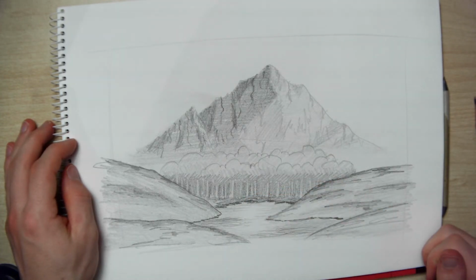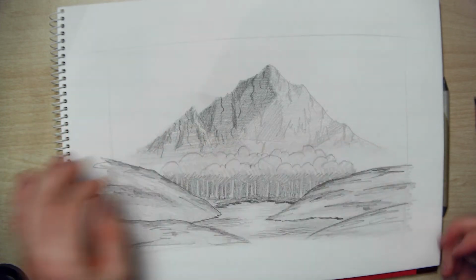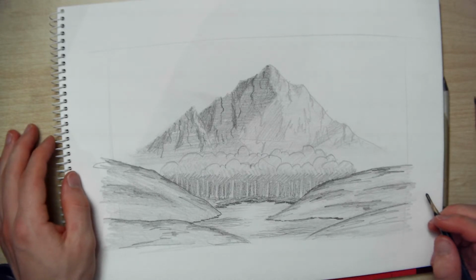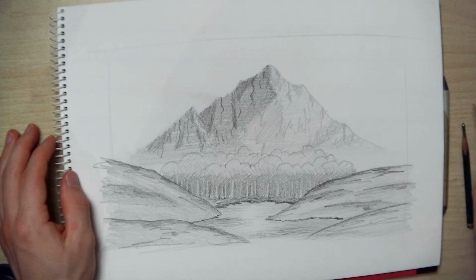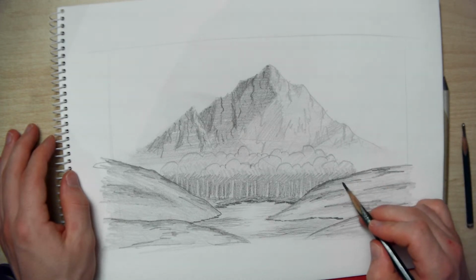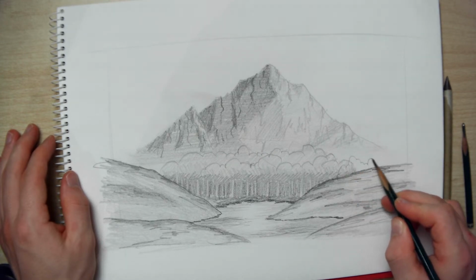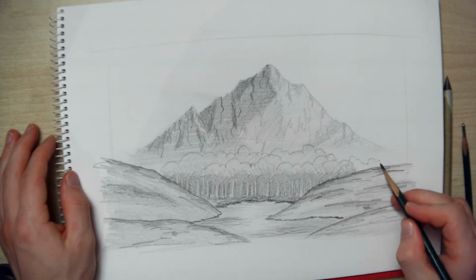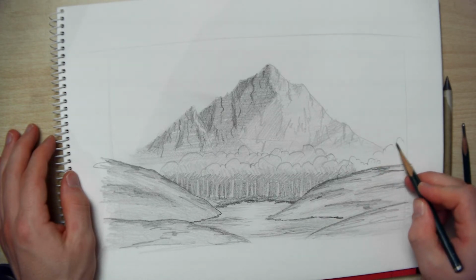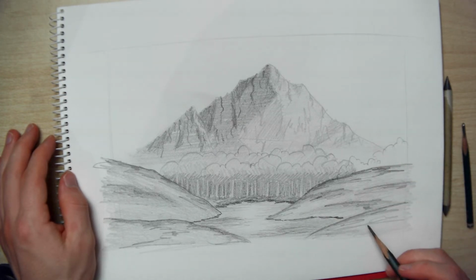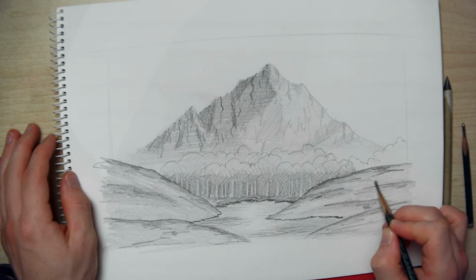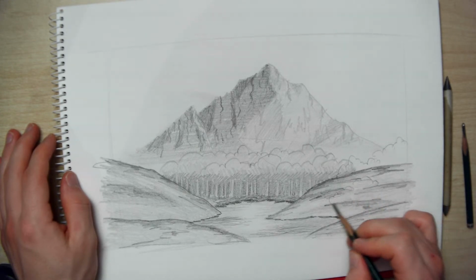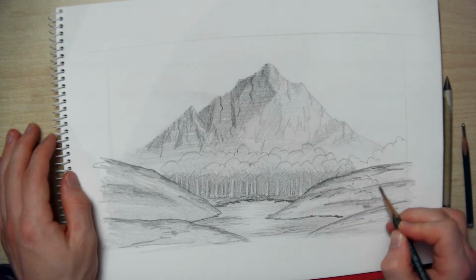Okay, so now all that's left is to cover those areas up. And I want to do that by having some bushes in there. I'm going to indicate them with the HB pencil, and maybe they're growing like this right here, and then maybe there's another layer down here like that.